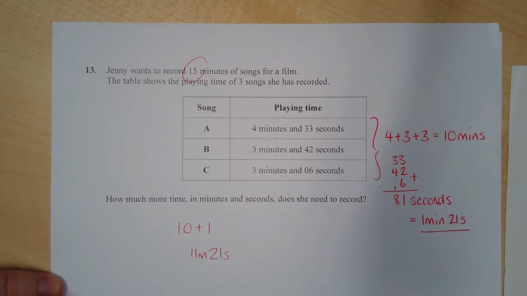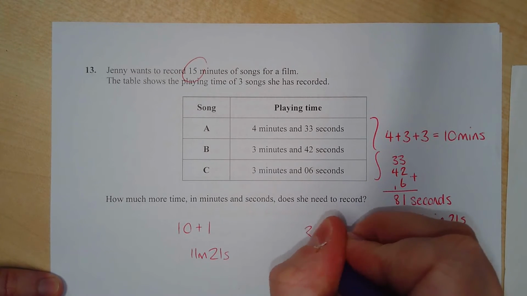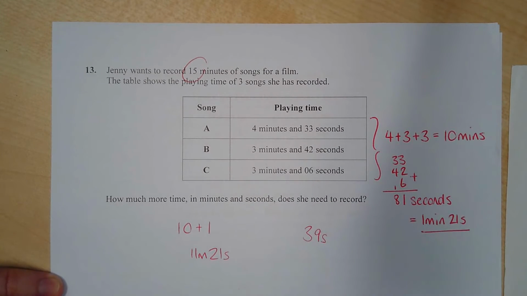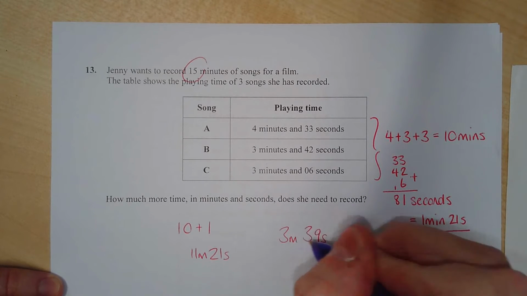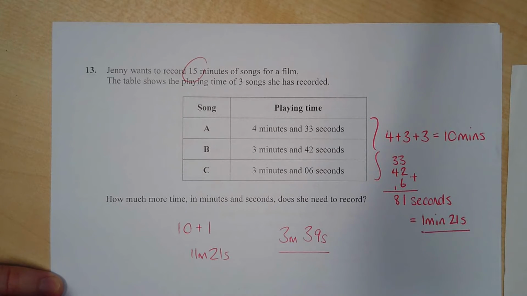Now I'm wanting the full 15 minutes used. So I want to count up from here until I get to 15, and then that's the extra time I've got. So from 21 seconds to get up to the next full minute, that's going to be 39 seconds. By then I'll be at 12 full minutes of my total 15. So that means I've got a spare 3. So my final answer, that's how much more time I've got, 3 minutes and 39 seconds. And that's 4 marks for question 13.